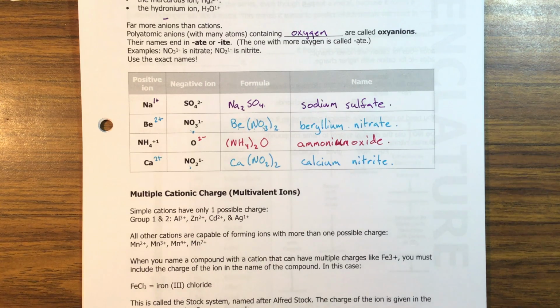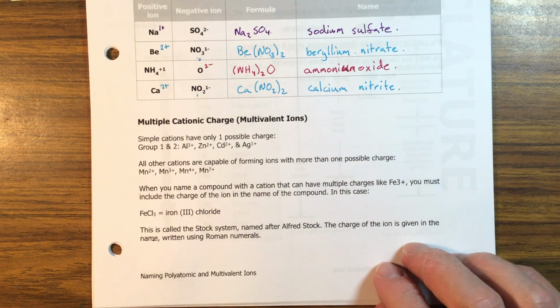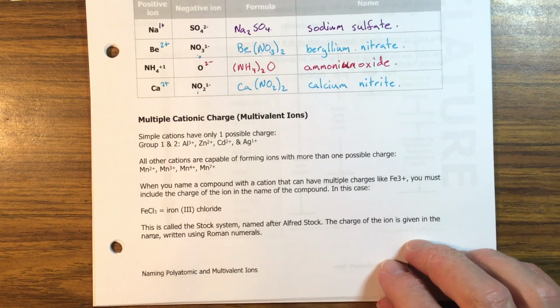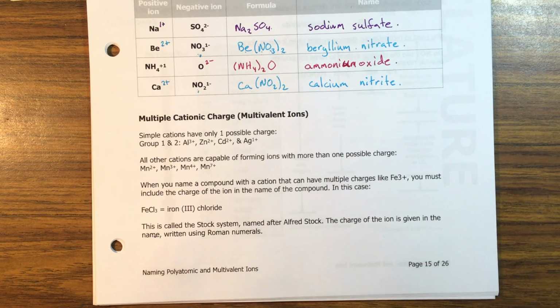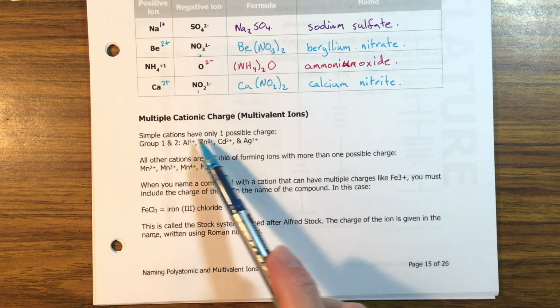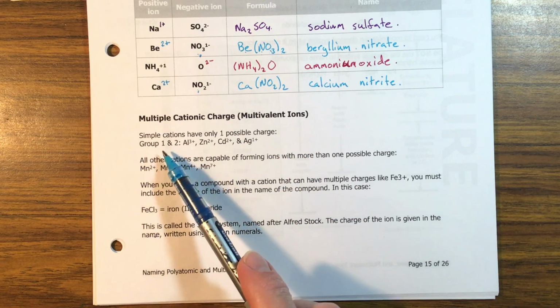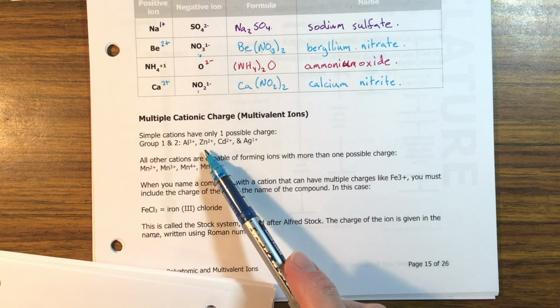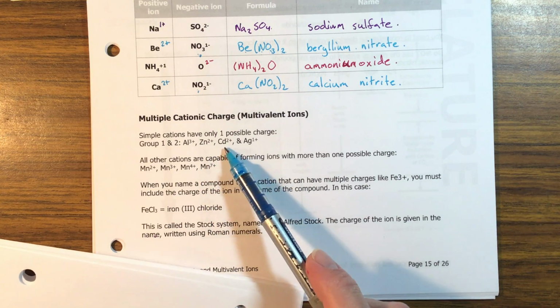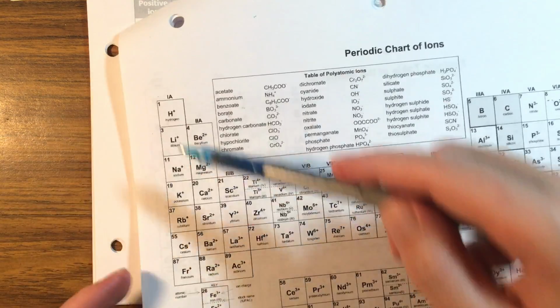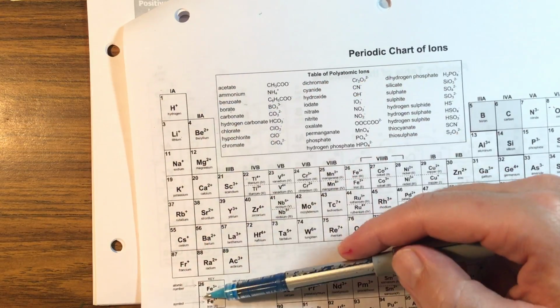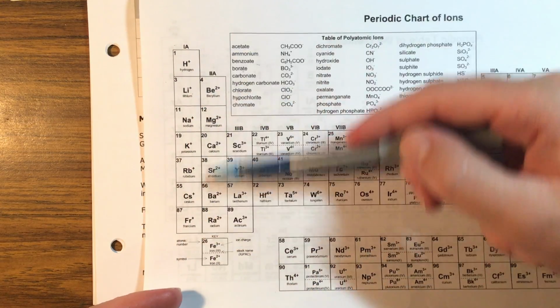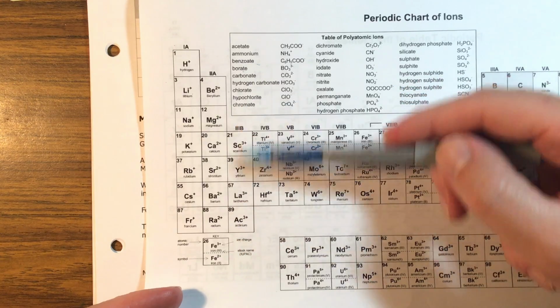Now let's take a look at multiple cationic charge or multivalent ions. So simple cations have only one possible charge, group 1 and 2. Aluminum 3 plus, zinc, cadmium, and silver. So group 1 and 2 is like here and here. These guys can only take on one possible charge. Group 3 here can only take on one possible charge.